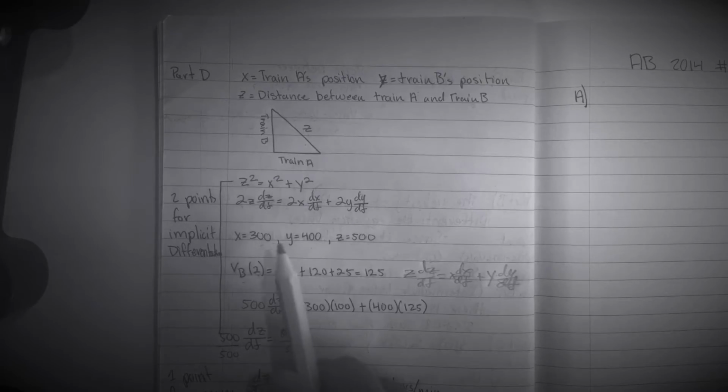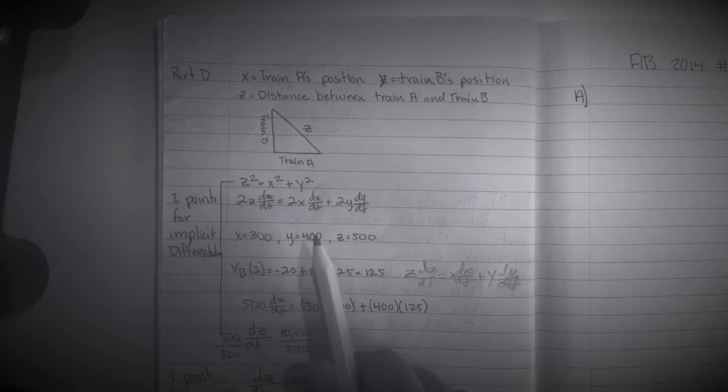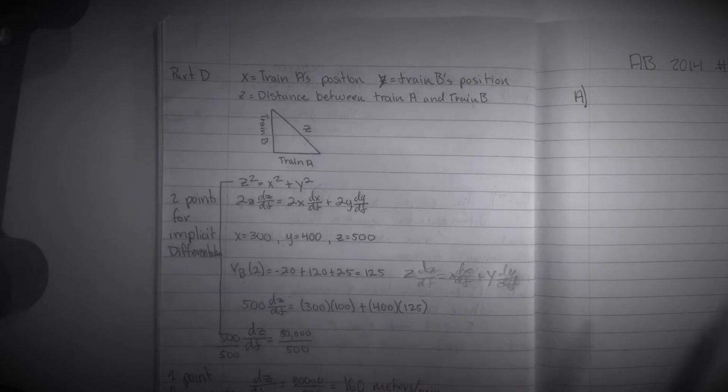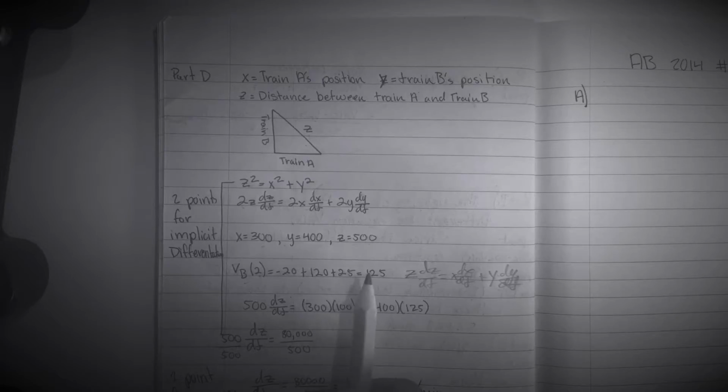And this is a 3, 4, 5 triangle, as we learned in geometry, so we know that z equals 500, because if this was 3 and this was 4, this would be 5, but this is 300, this is 400, so this is 500. And then you take the equation for v sub b of t, and you plug in 2, and you get negative 20 plus 120 plus 25, which equals 125, which is the velocity of train B at time equals 2.